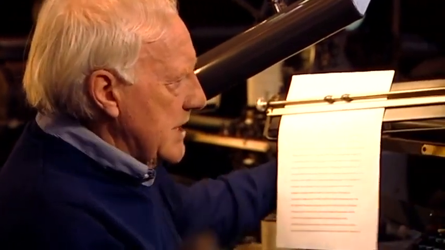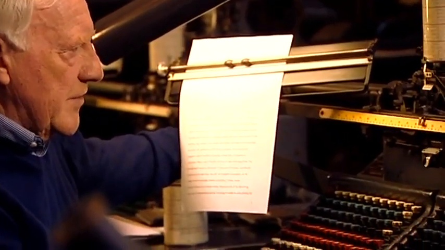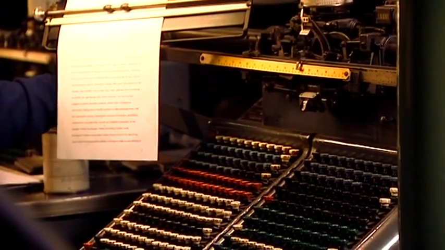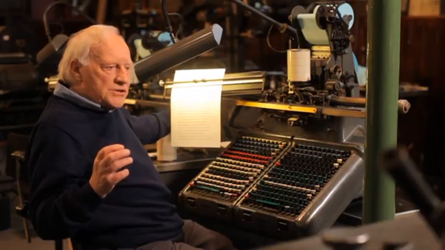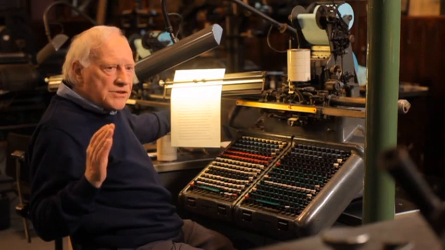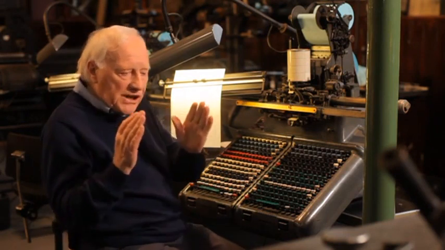Now, the measure I have there is 24 picas, and that converts to 4 inches in width. And it's the average measure that you will find in the average book.